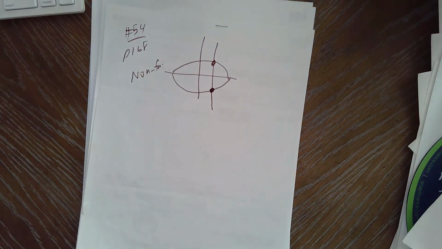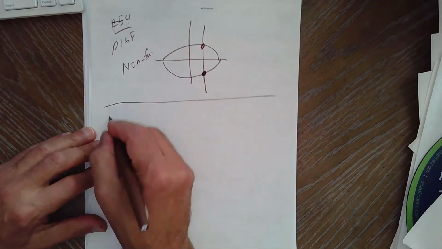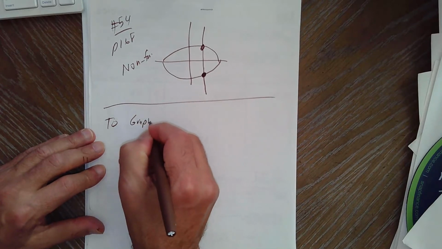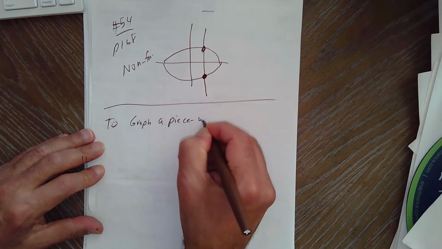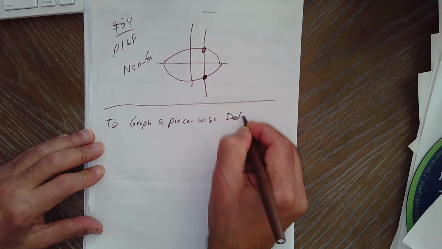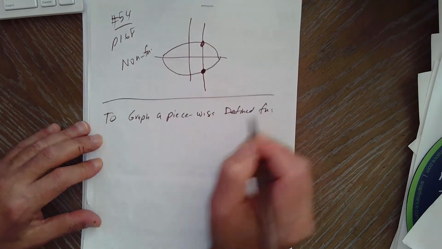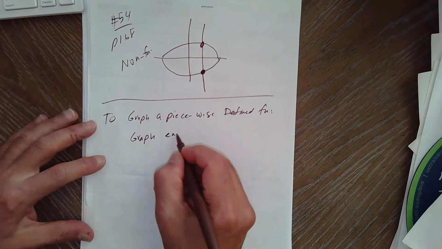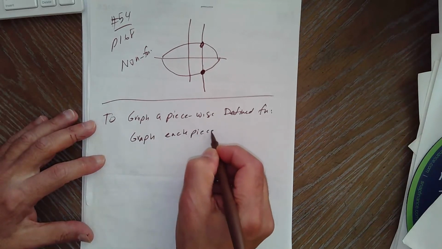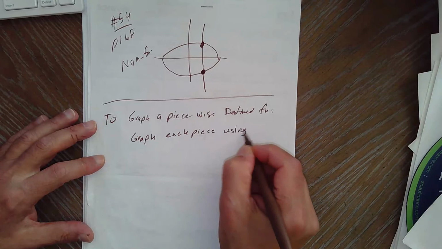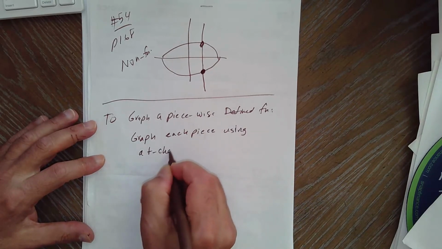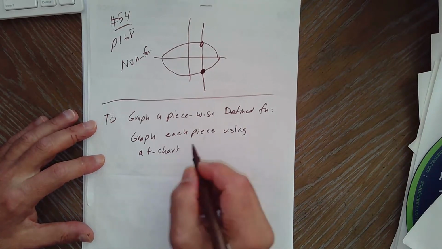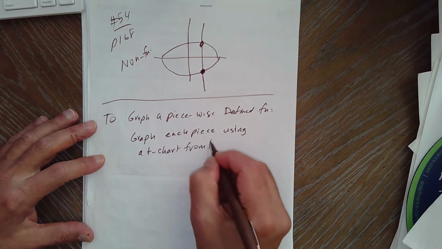All right, how do we graph a piecewise defined function? To graph a piecewise defined function, we want to graph each piece, because it's multiple pieces, each piece using a t-chart, from that piece's domain.